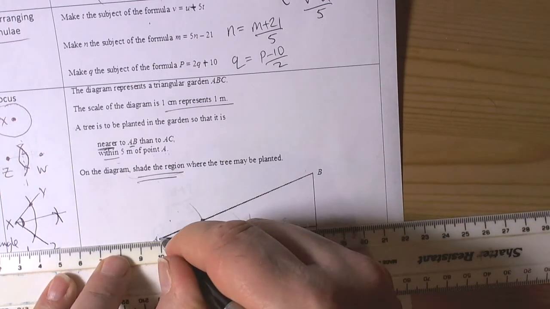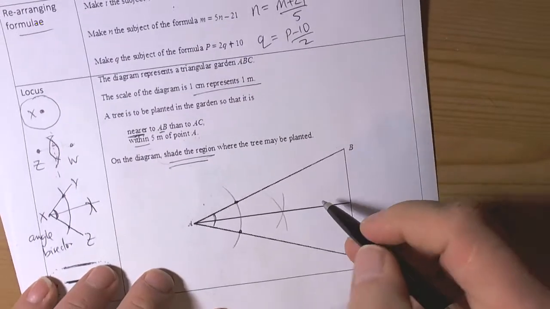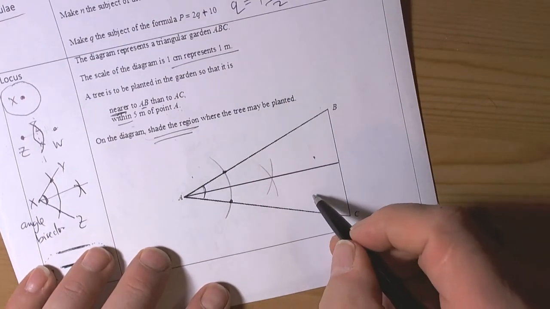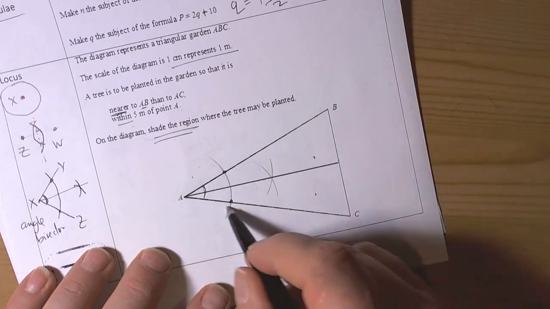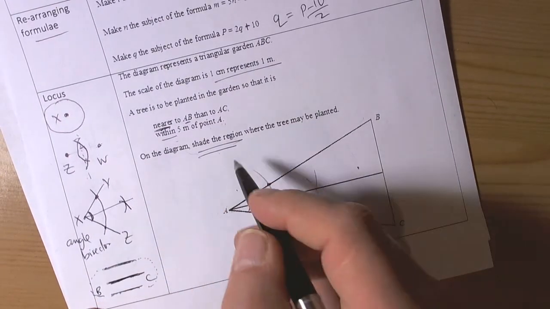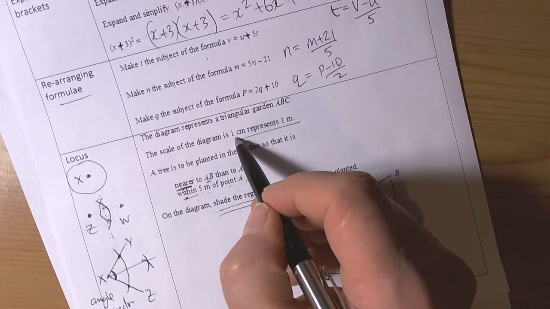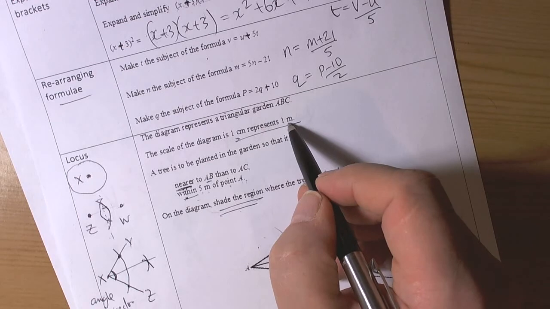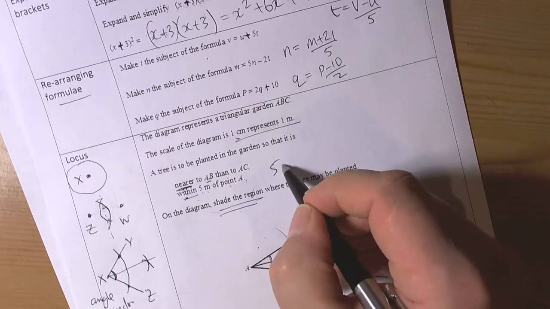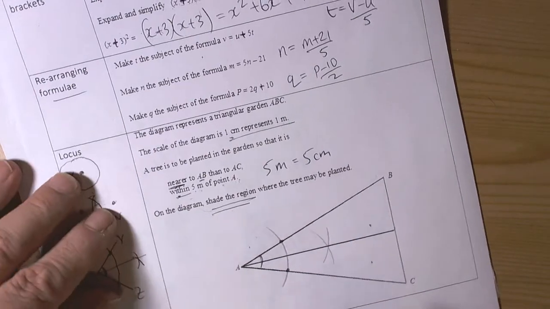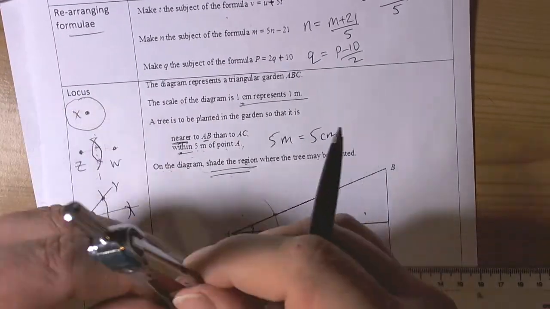So in doing that, I now know the boundary, where if I was over here, I'd be closer to the line AB, and if I was down here, I'd be closer to the line AC. It then gives us a second condition. We want to be within 5 meters of point A. Well, we remember the scale tells us that 1 centimeter represents 1 meter, so 5 meters is the same as 5 centimeters. So again, it's about accuracy, so we've got to be really careful.